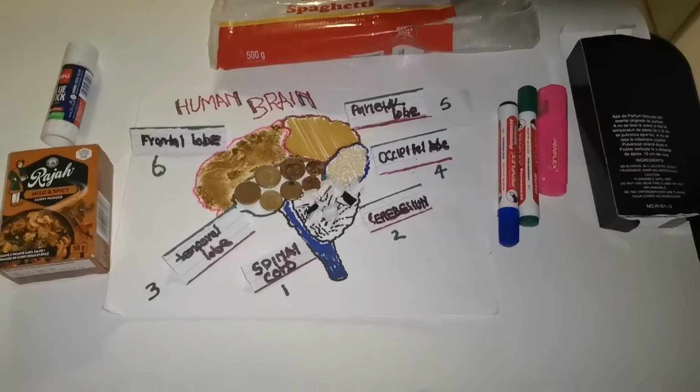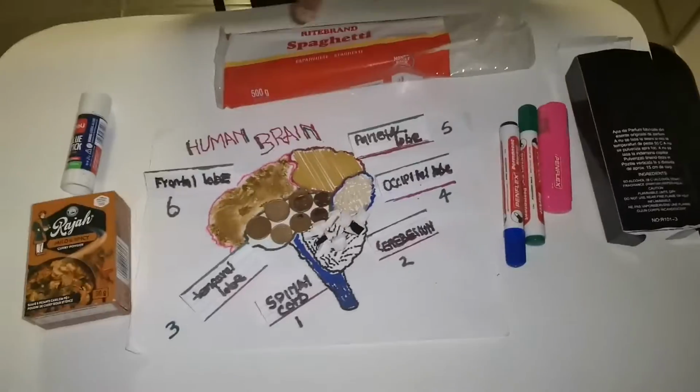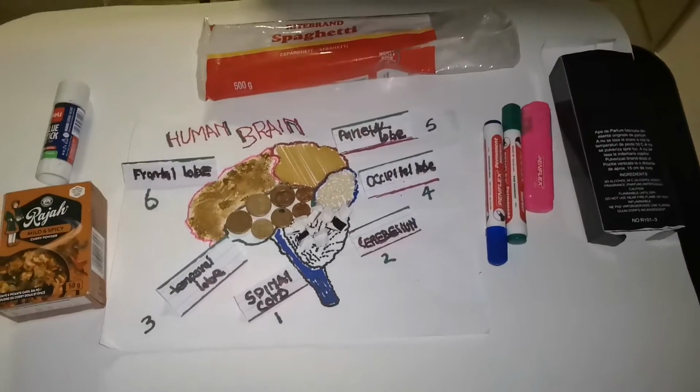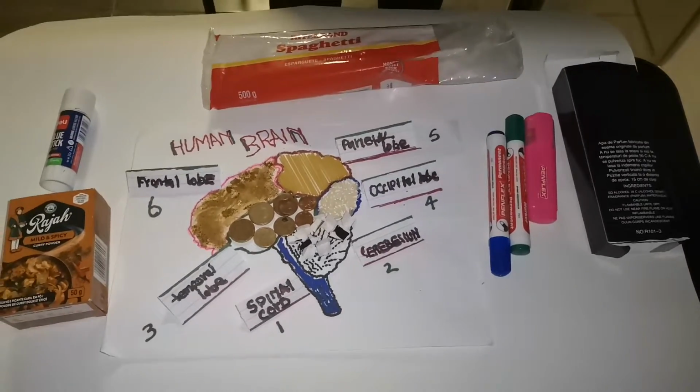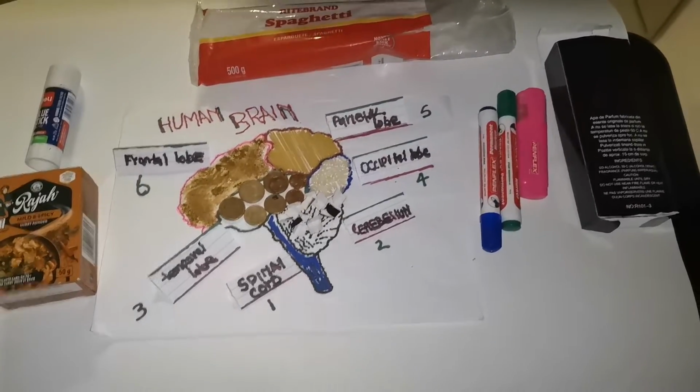Then the second thing, I can say that the brain is the best thing in the human body. It just depends on how, as a person, you treat yours. Everyone can train their brain to do whatever they want.